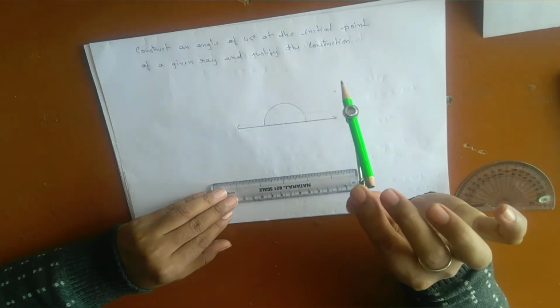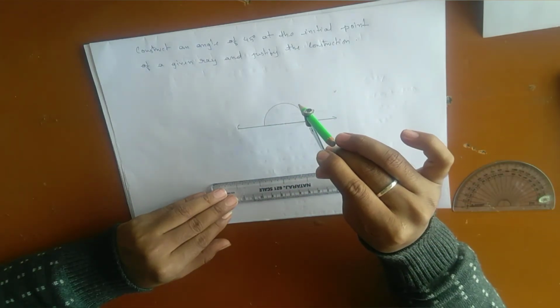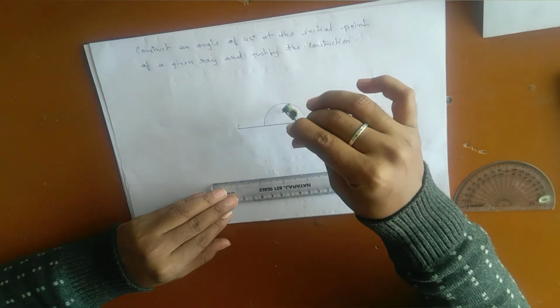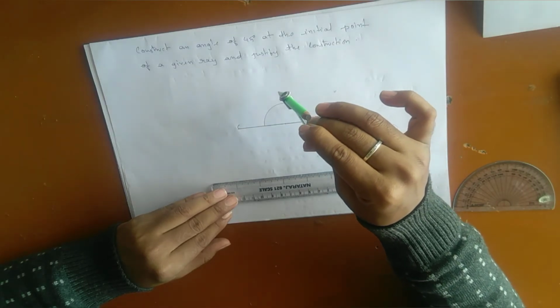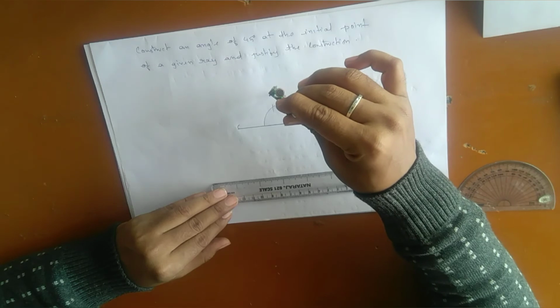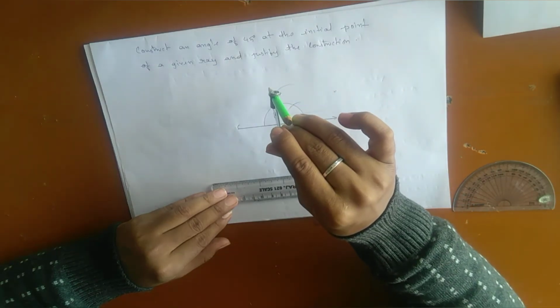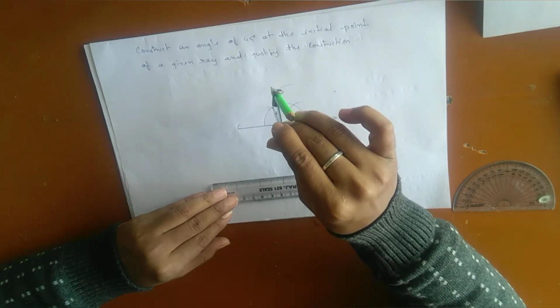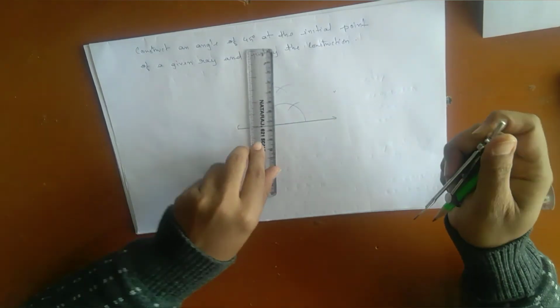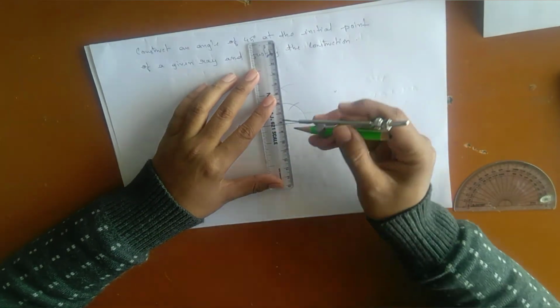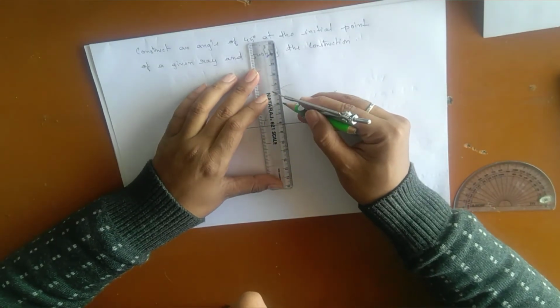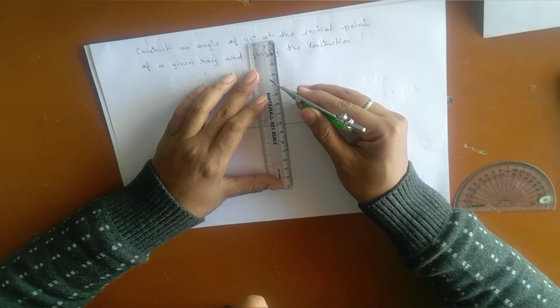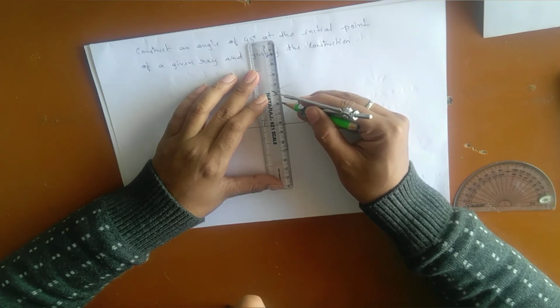Without changing the compass width, by construction, we take an arc on this side, and again here for 90 degrees. This is our 90 degrees, and we need a point for 90 degrees on the semicircle without changing. So this is our target.